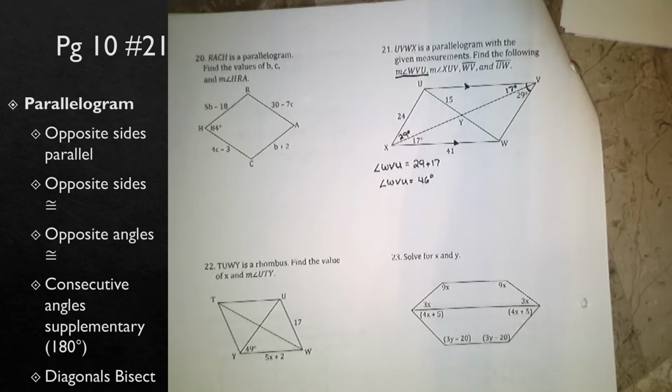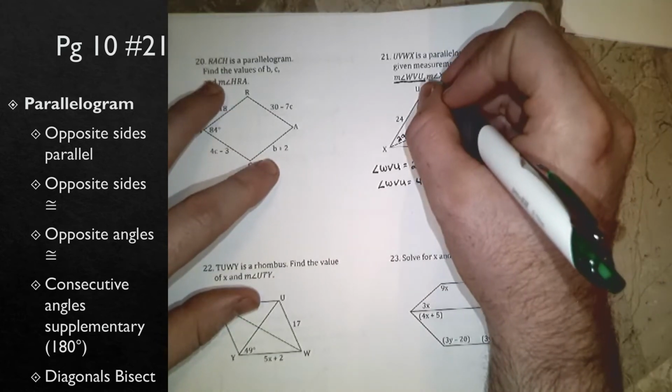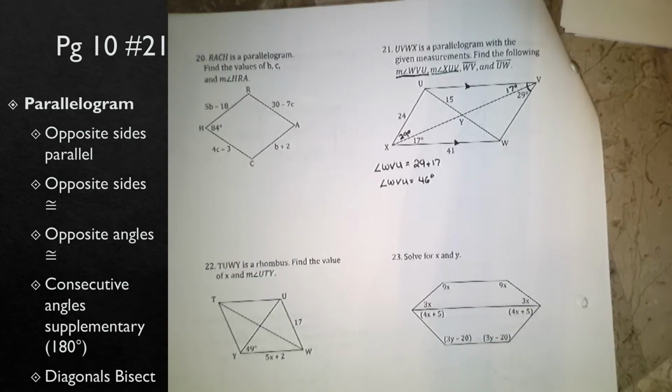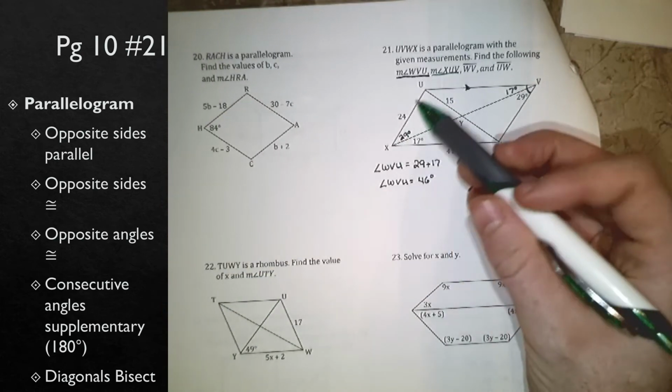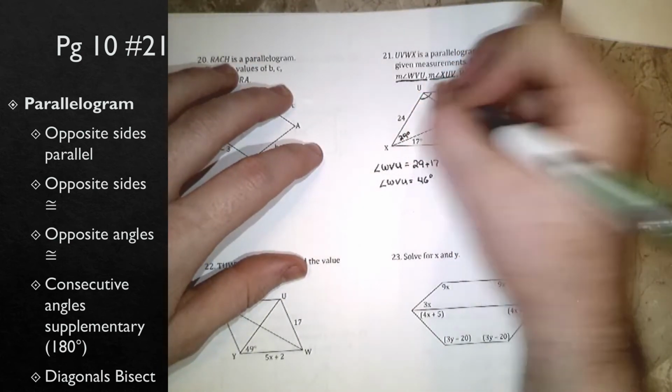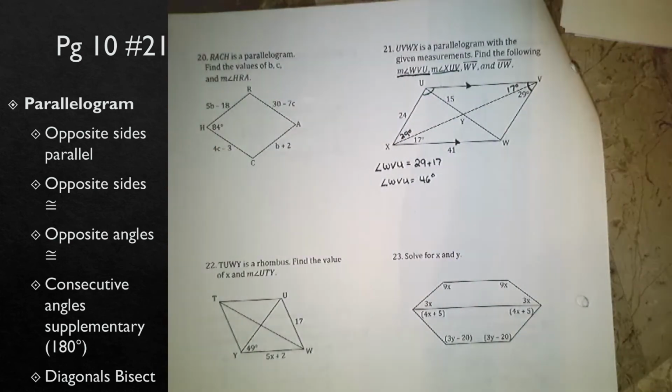Okay, so now the next one they told us to find was angle XUV. XUV is this full angle right here. They want the full thing.